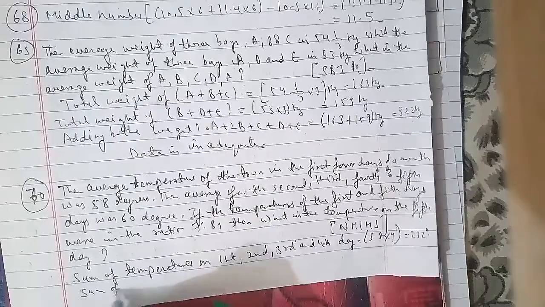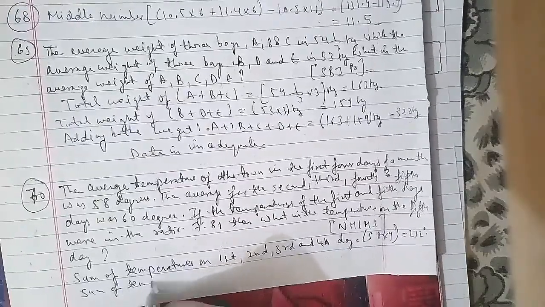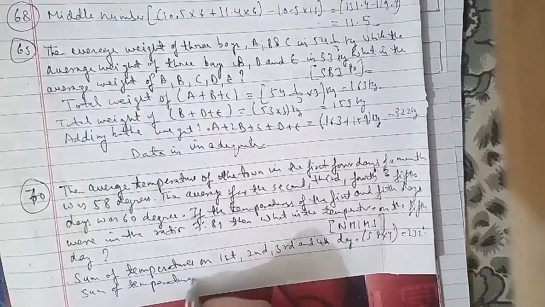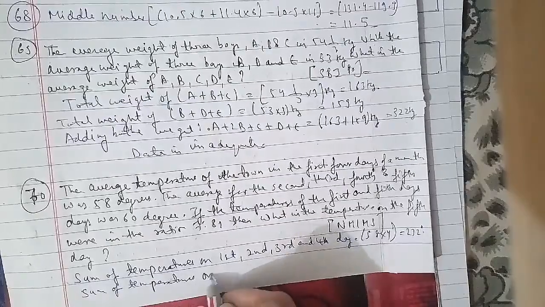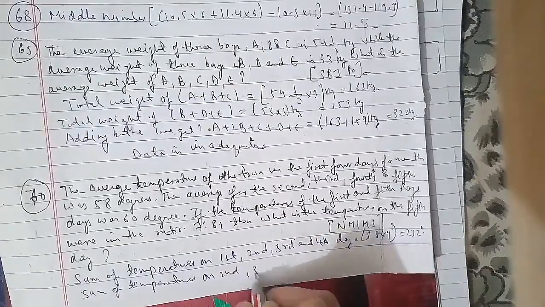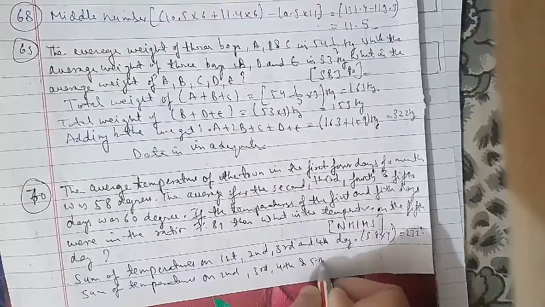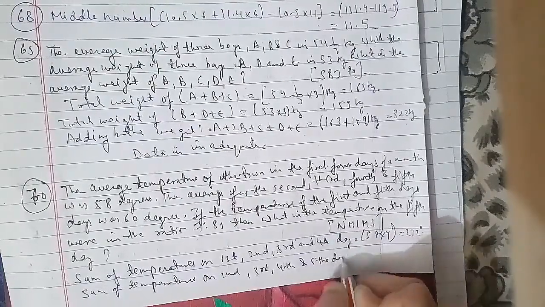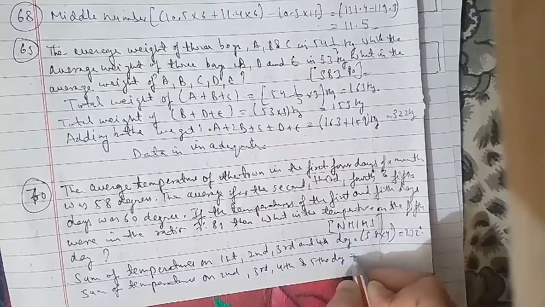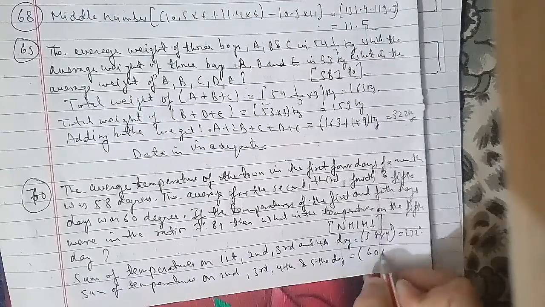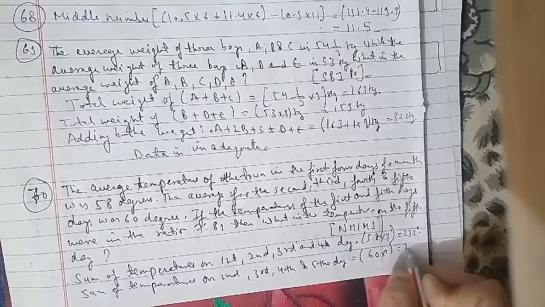Let the temperature on first and fifth day be 7x and 8x degree respectively.